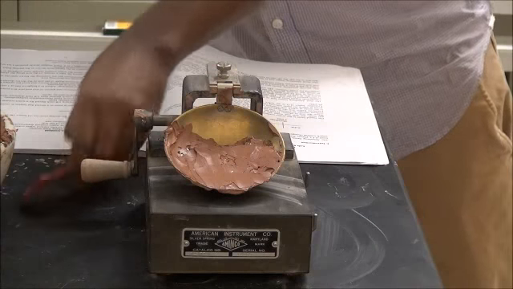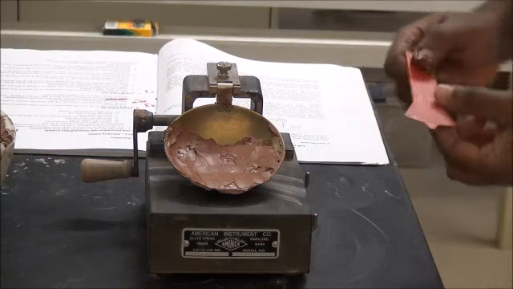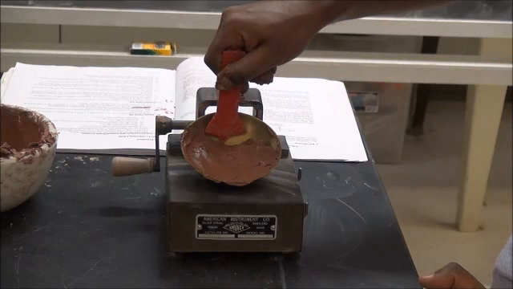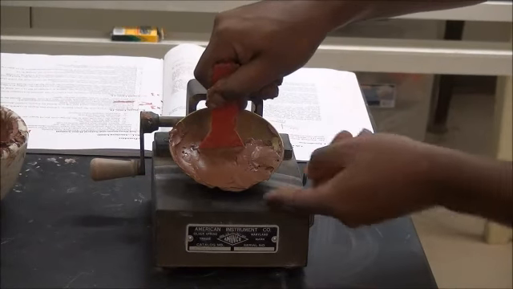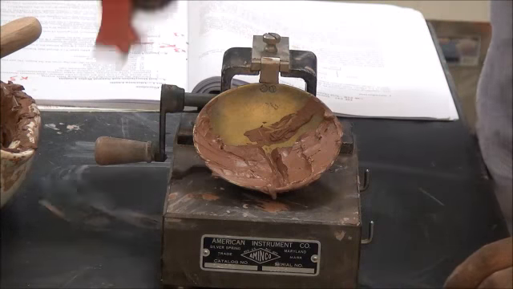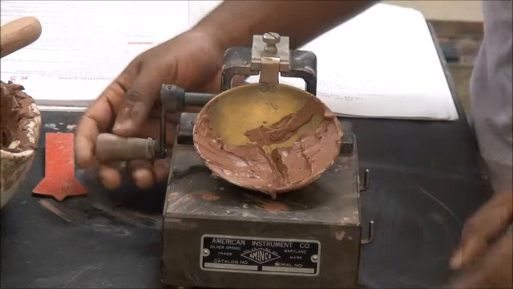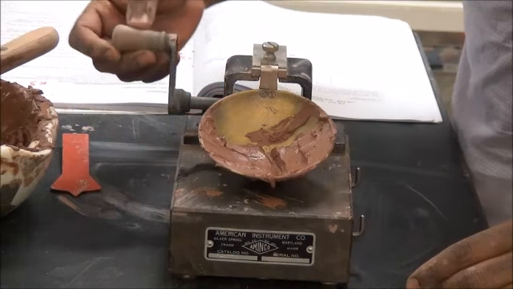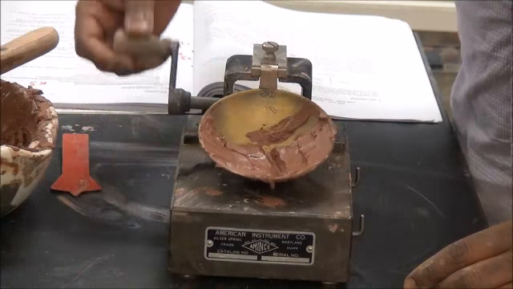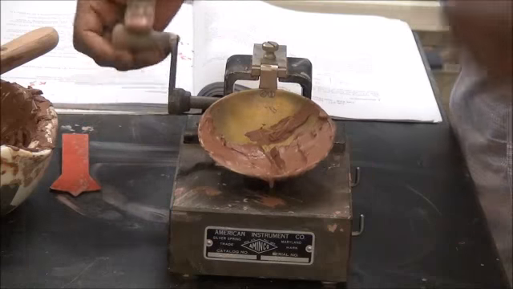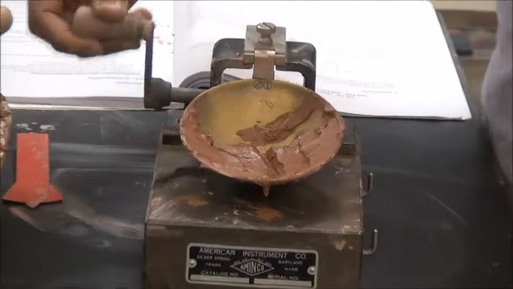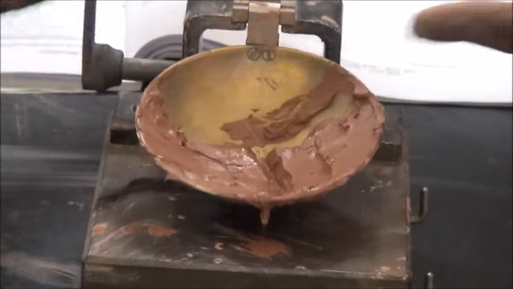Then after that, you have a grooving tool, and at the center of the paste you make a notch. As you can see, I have created a notch at the center using this grooving tool. So the next step will be to turn this crank twice in a second, and you count the number of blows, and you do this until you get half inch of the notch closed.